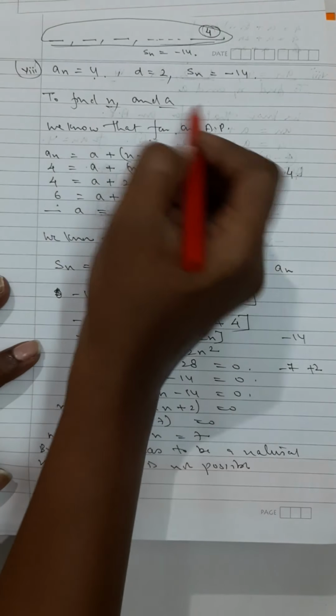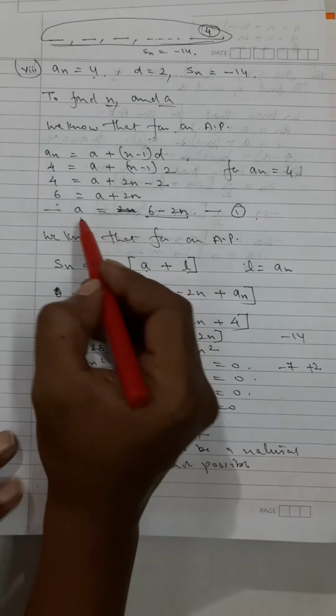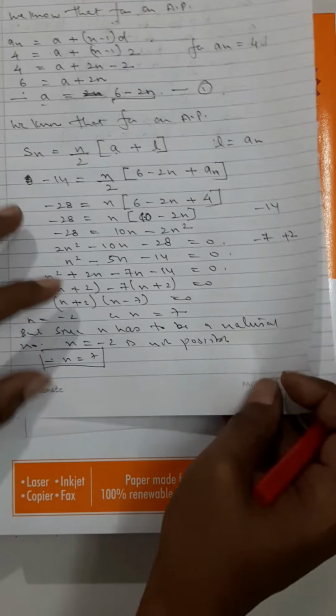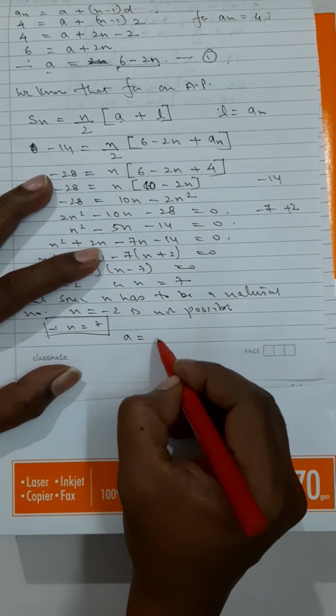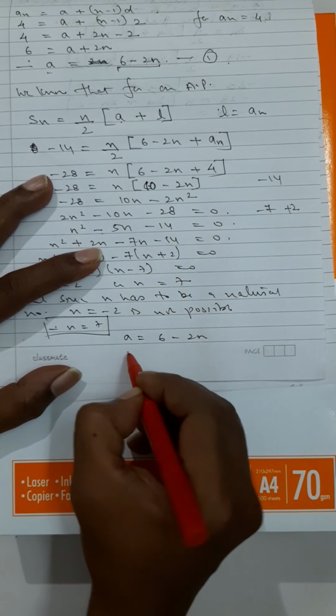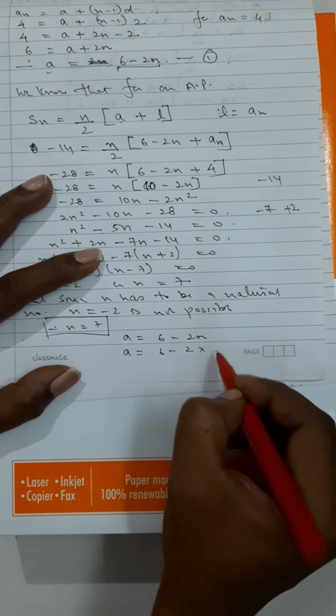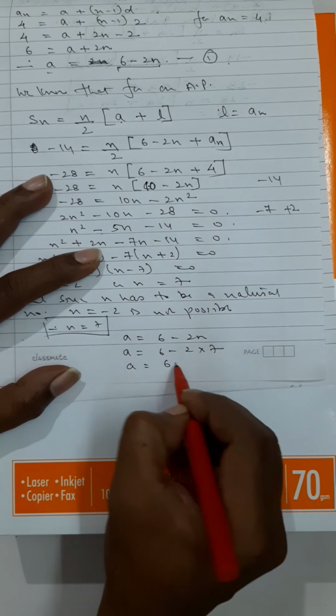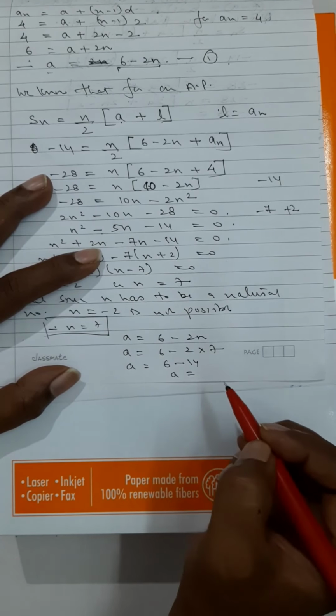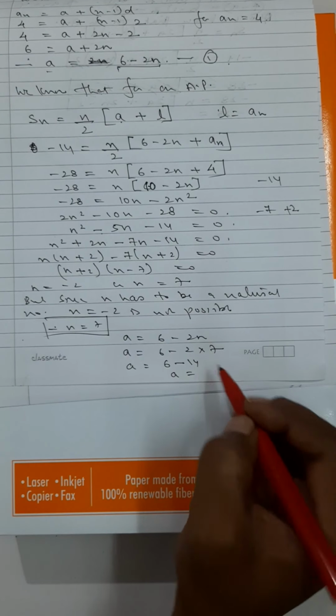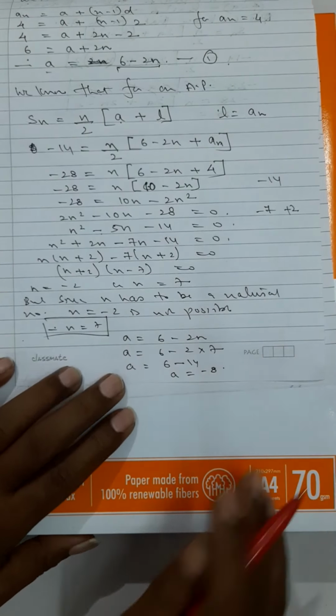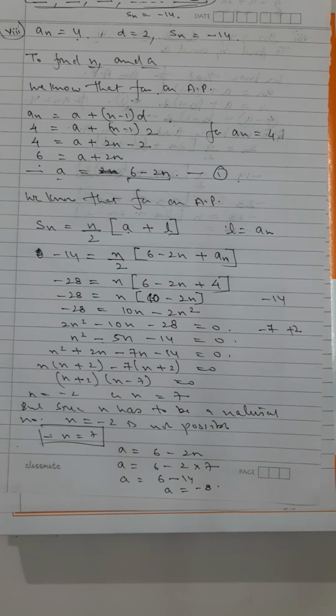We have found n and now we have to find a. A is equal to this 6 minus 2n. We have got that. A is equal to 6 minus 2n. Therefore a is equal to 6 minus 2 into 7. A is equal to 6 minus 14. Therefore a is equal to minus 8. Minus 8 should be the answer of this. Of course it is going on decreasing slowly and steadily, so that can be the answer of that.